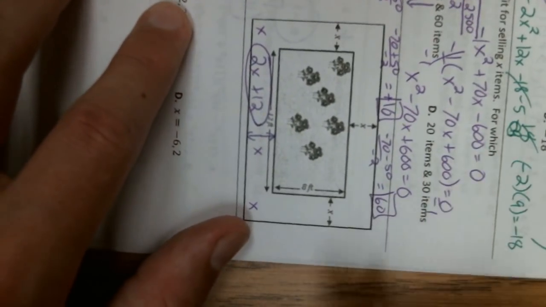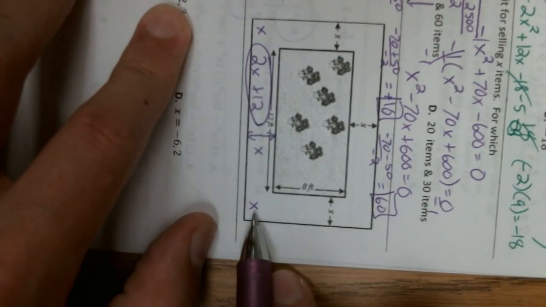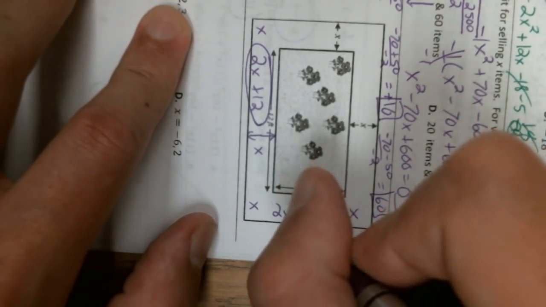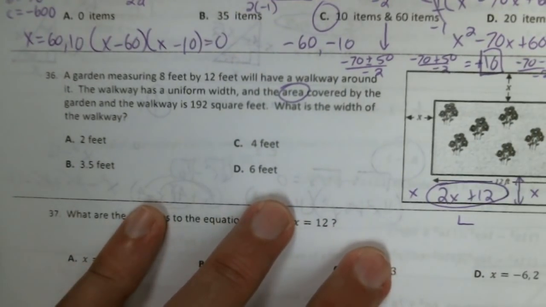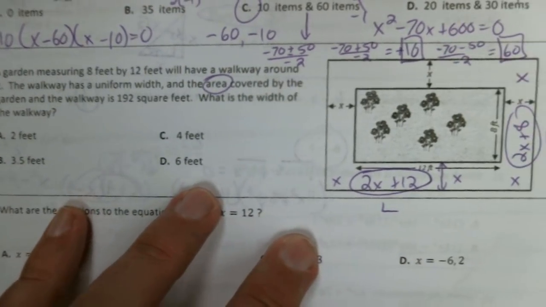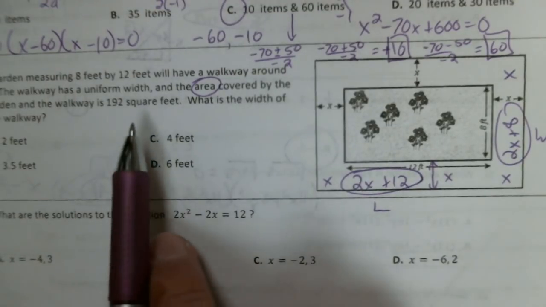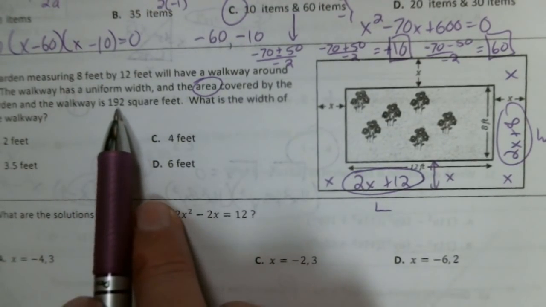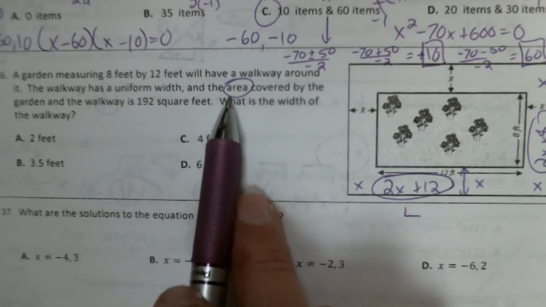If I flip it and look at the width here, I've got an x over here and an x over here. So this new width is again 2x plus 8. Here's my new length, here's my new width. They're telling me that the walkway, when they get done, is going to be 192 square feet, and they want to know what is the width.